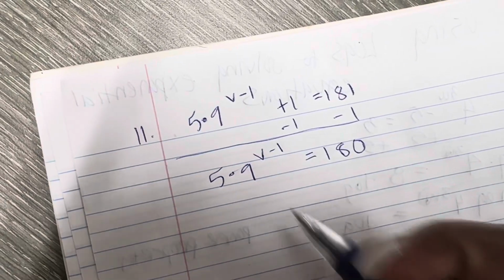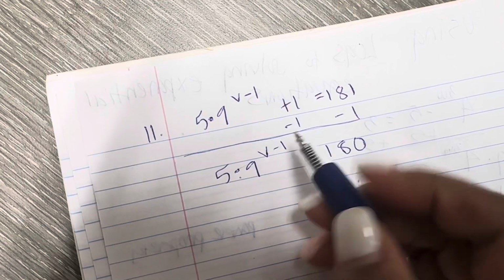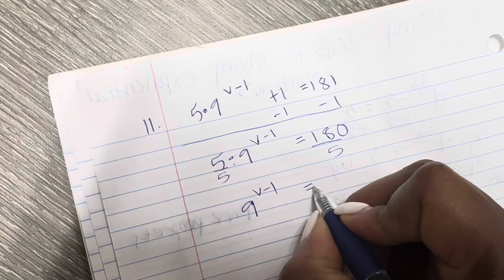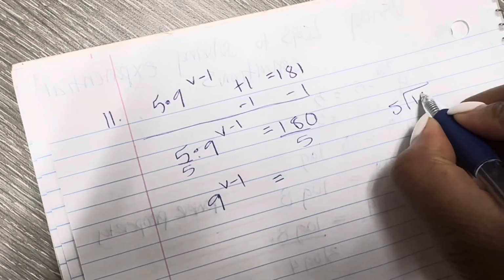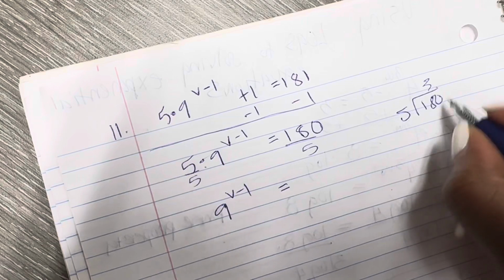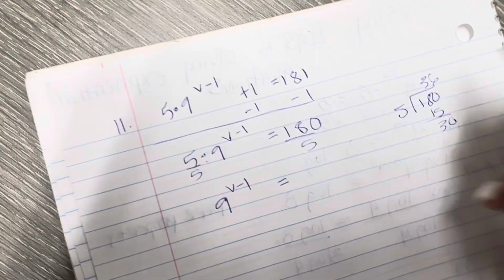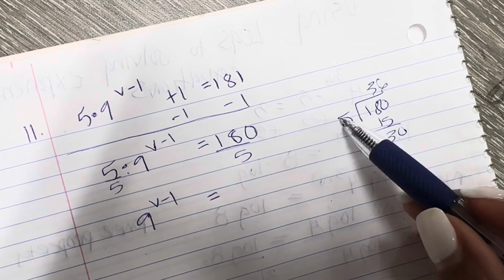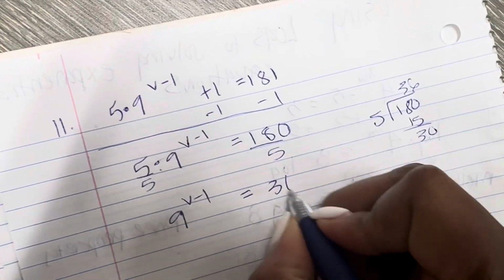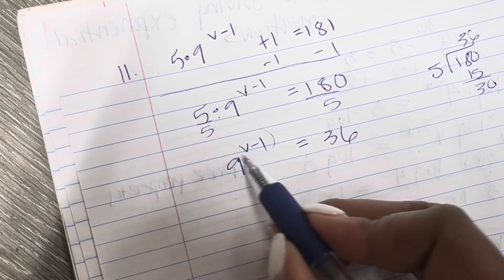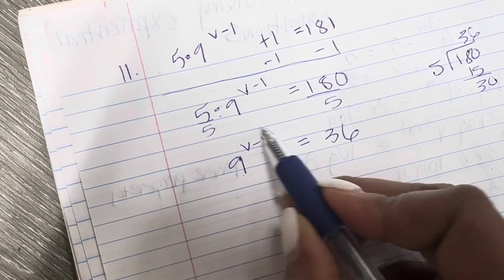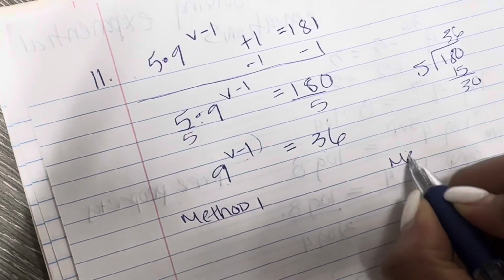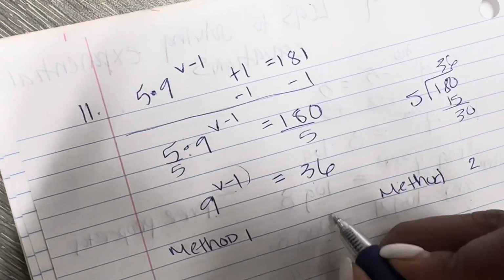What else can we do? Well, 5 times this whole thing. Well, you can divide it by 5 to get rid of that one. 180 divided by 5. I want to see you doing your paper math. 180 divided by 5, that's 36. Double check your math there. 9 to what power gives you 36? Okay, method 1. And pick your method, or do both methods to cross-check yourself.